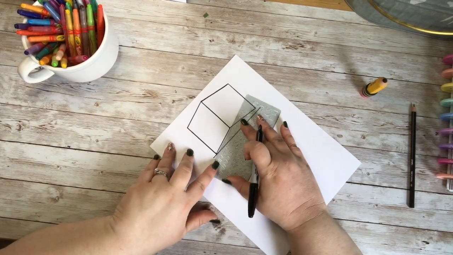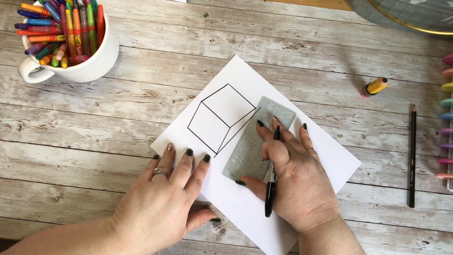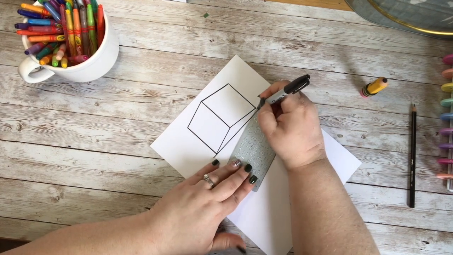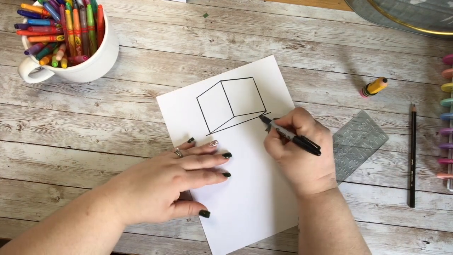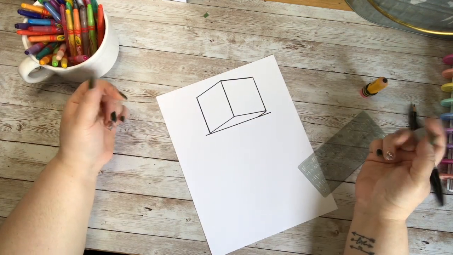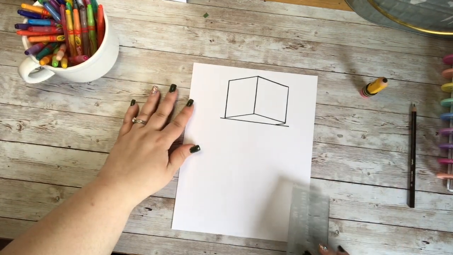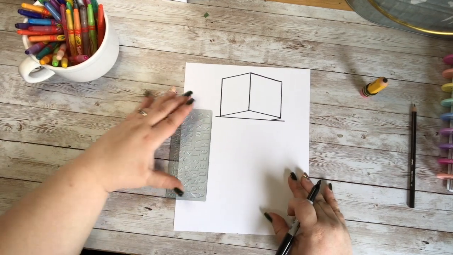I'm going to come over here, line it up, and I'm just going to slide it out, and I'm going to stop. And I want to draw a nice straight line here. And that's going back. And that is the bottom part of his head. See, we're getting there.